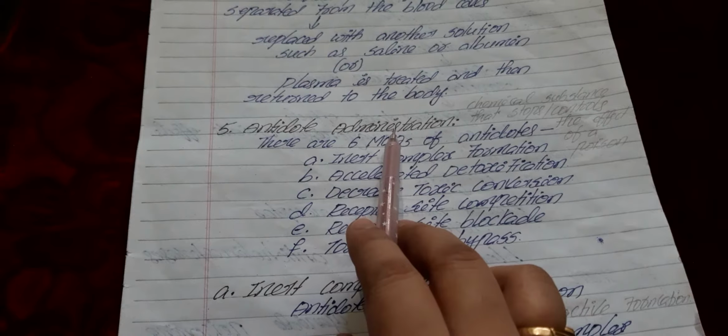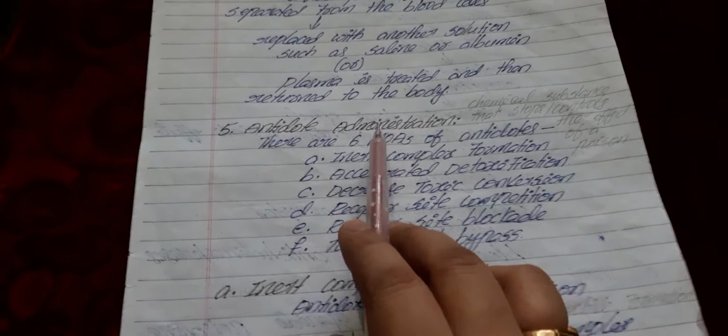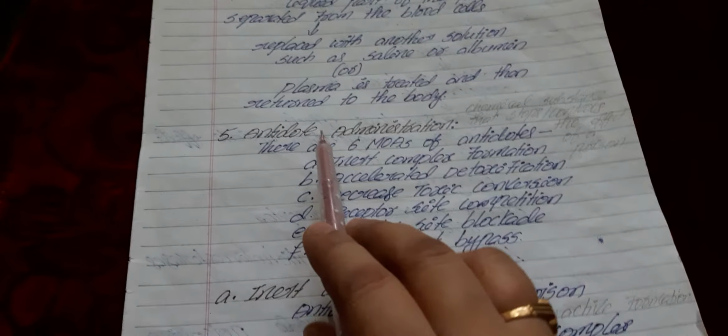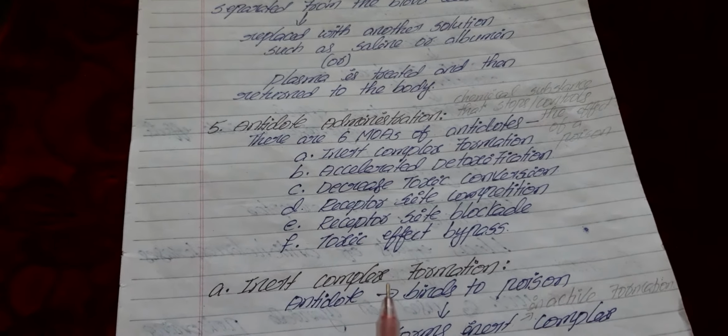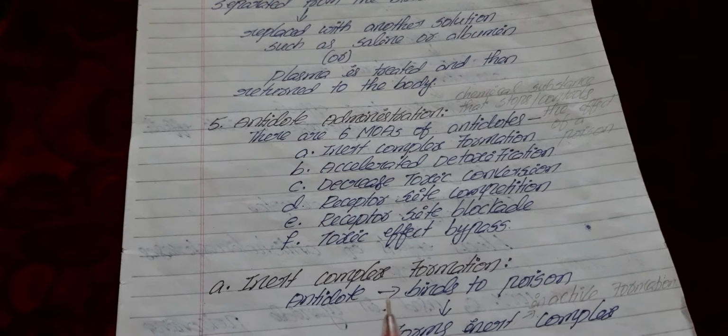Hi students, today I am going to discuss antidote administration in poisoned patients. First, an antidote is a chemical substance that stops or controls the effects of poisoning in a poisoned patient. Proper antidote administration can be life-saving in poisoned patients.